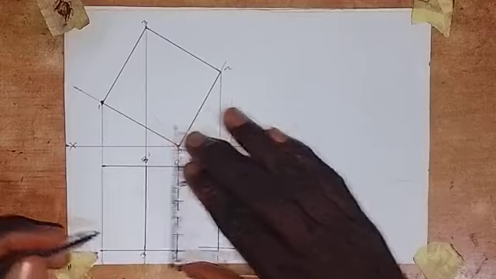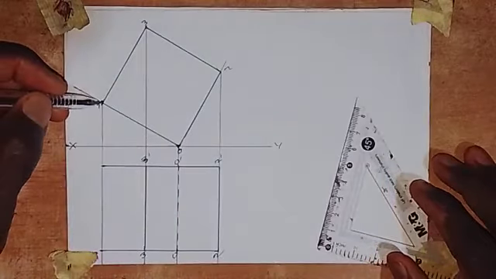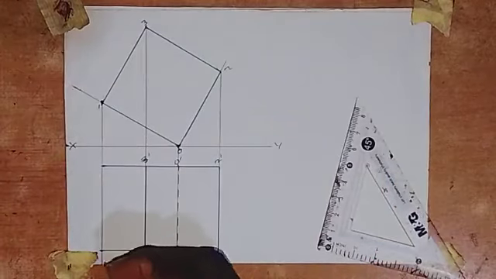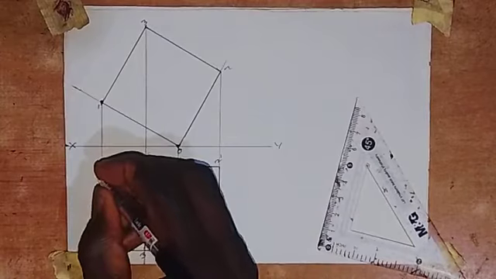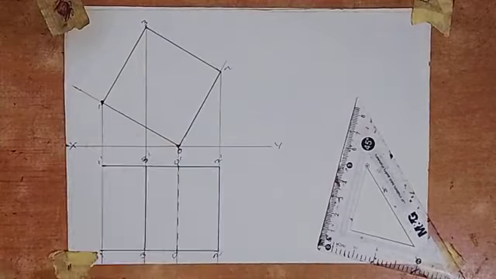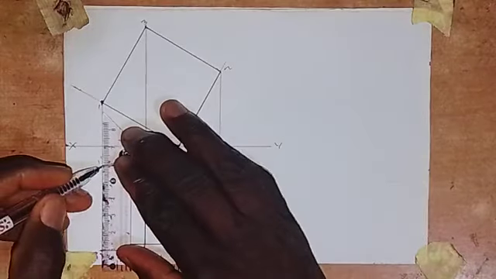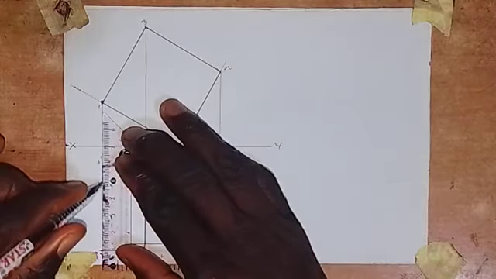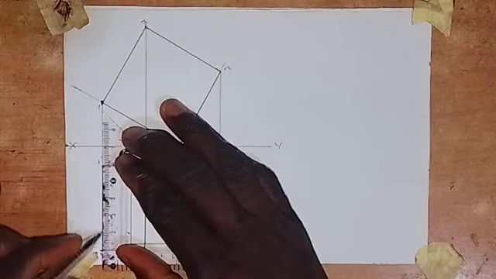Okay, then also the line at this point, I will also see it, and I'm going to have 1 here, and this will be 1 prime. Okay, so this line will be visible. I will make it a thick line from here down. So we have this now.